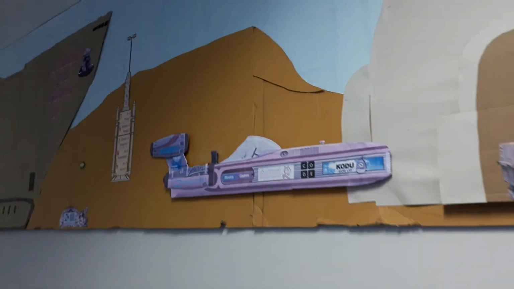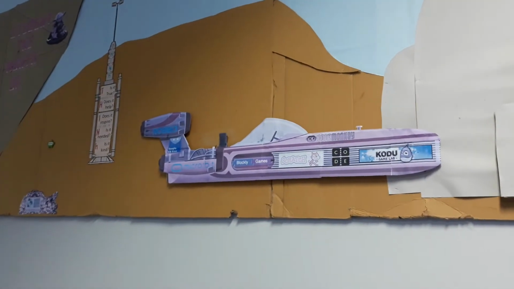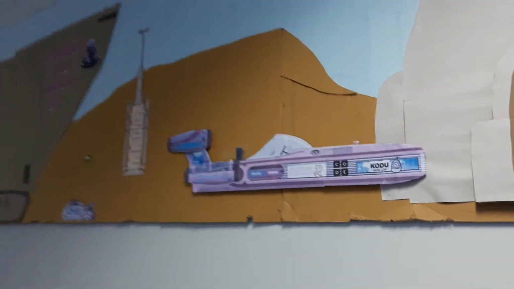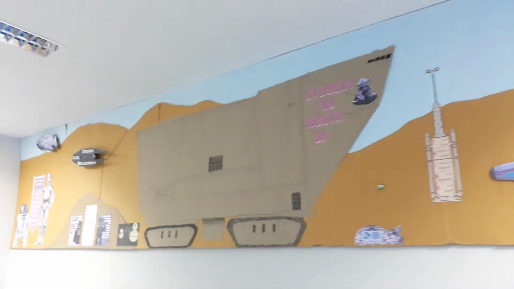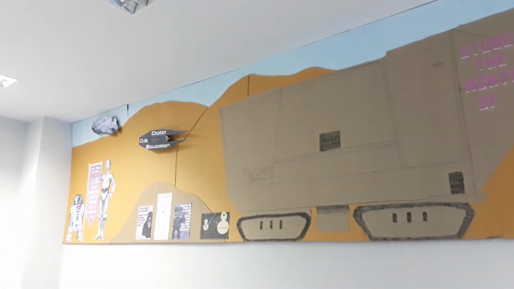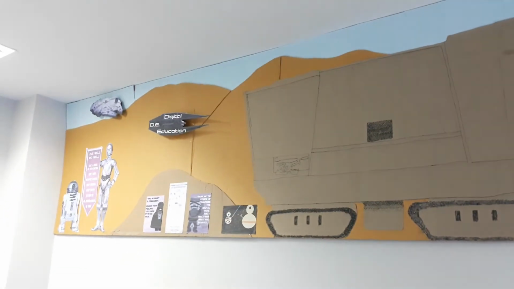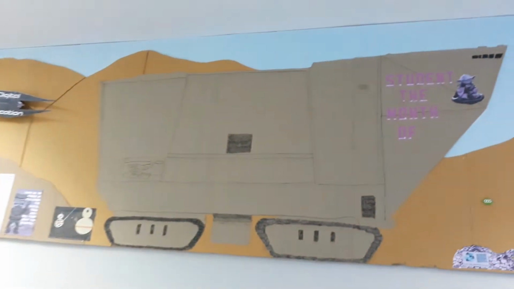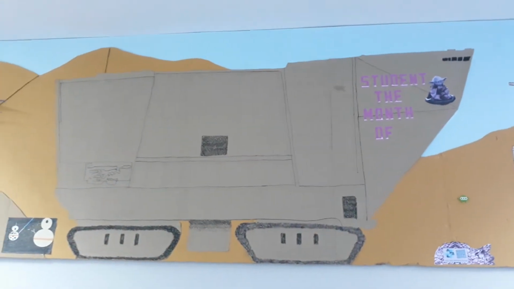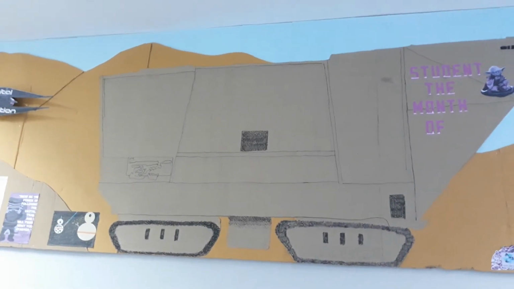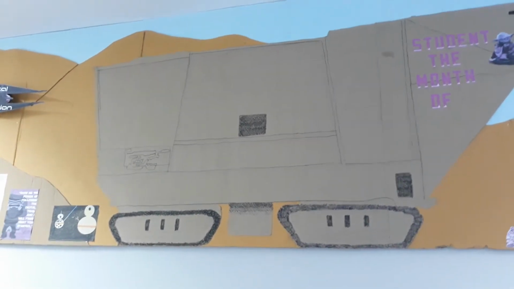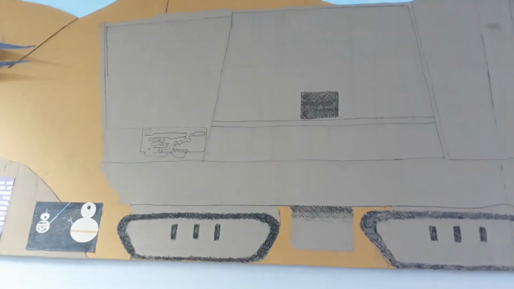I've got the speeder with the various apps and websites that we use in the class and different things as bumper stickers, and I've just done lots of different stuff to make this more visually stimulating. That was my hope anyway. And this thing here will be a recognitions board, so the student of the month in each class will have their photo done as a Star Wars caricature up there, at least if the kids will let me.